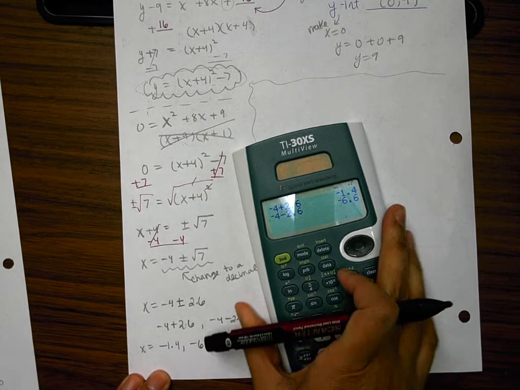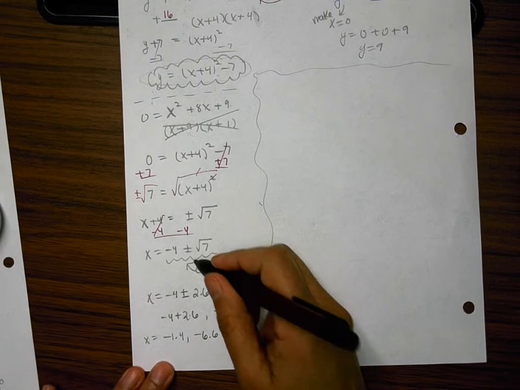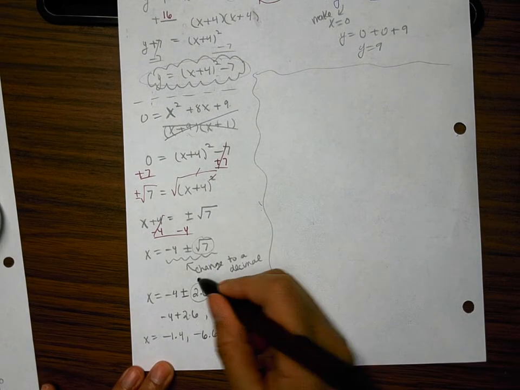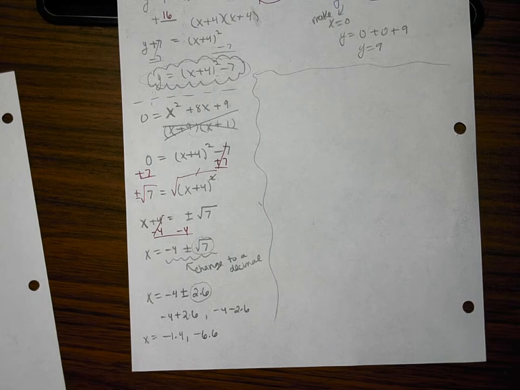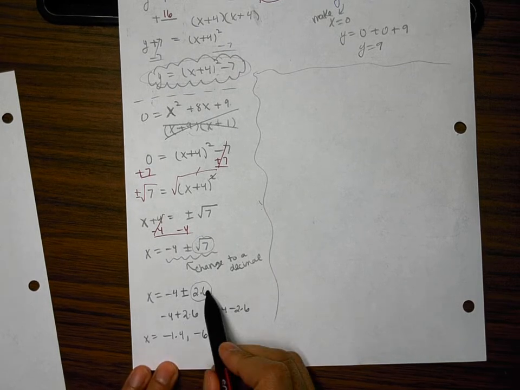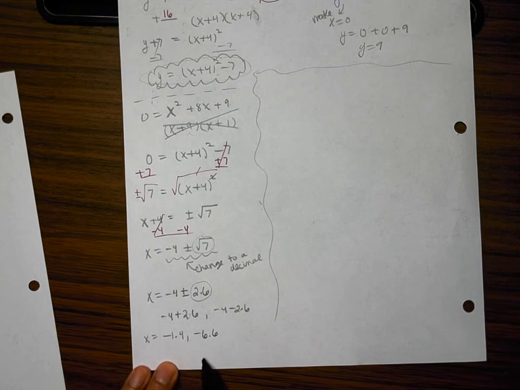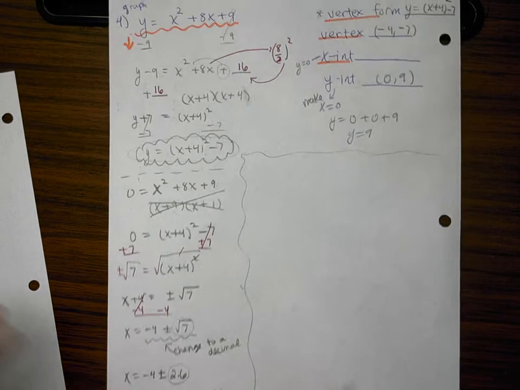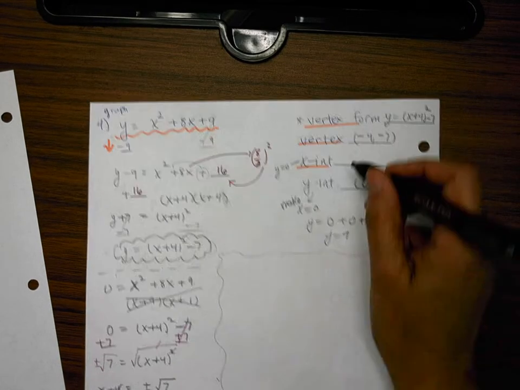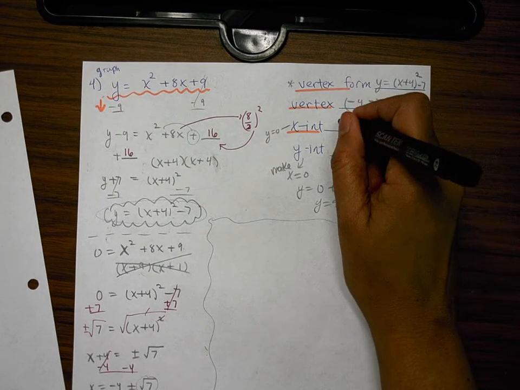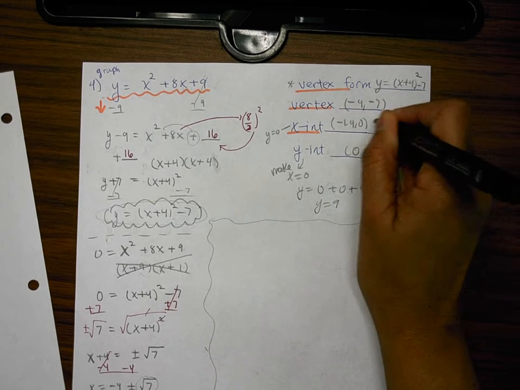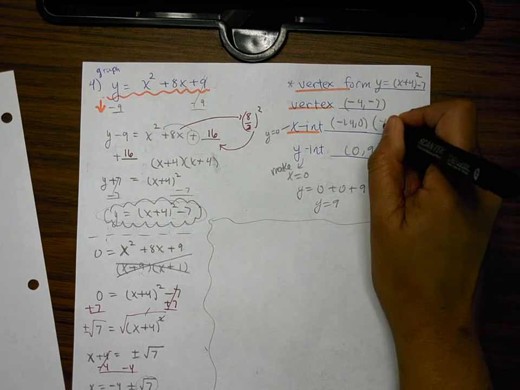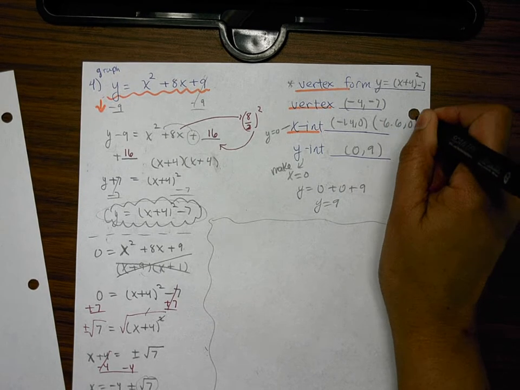All right, so how did I get those two decimals? I first changed root 7 to 2.6 because I want to be able to graph these numbers, and I can't graph it with the radical. And then I took negative 4 plus that number, negative 4 minus that number, and I got these two numbers. So those are my two x-intercepts. So how do I write that here? I'm going to put negative 1.4 comma 0 and negative 6.6 comma 0.